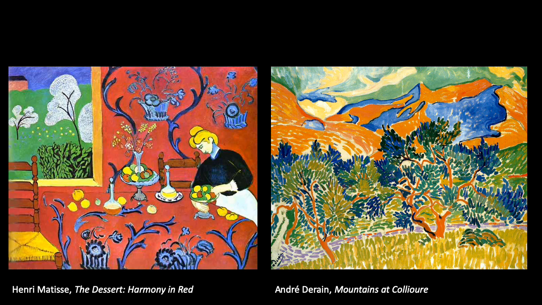Fauvism came from a French word, le fauve, meaning wild beasts. So here, these artists, Matisse and Derain, are using bold, very unnatural, saturated colors. They thought that color meant emotion. They're also very flat and very two-dimensional.